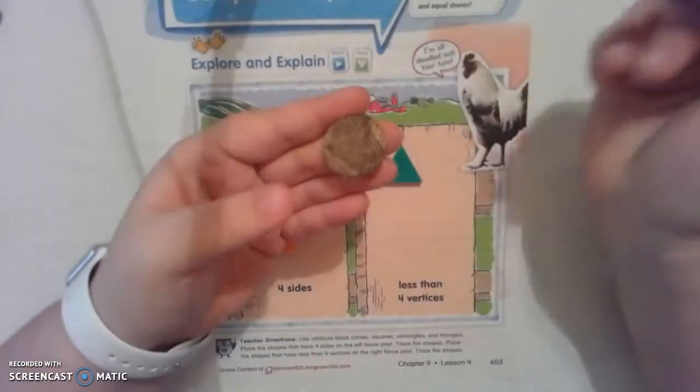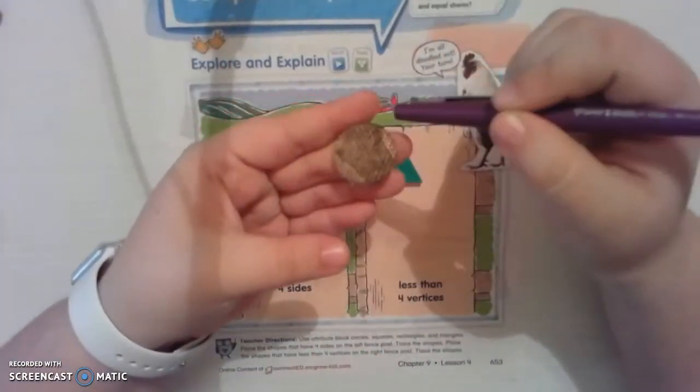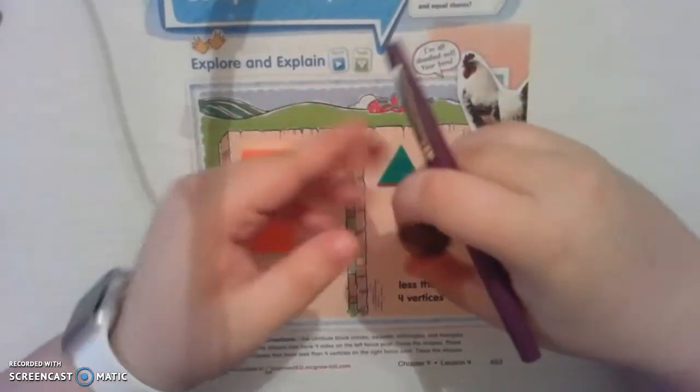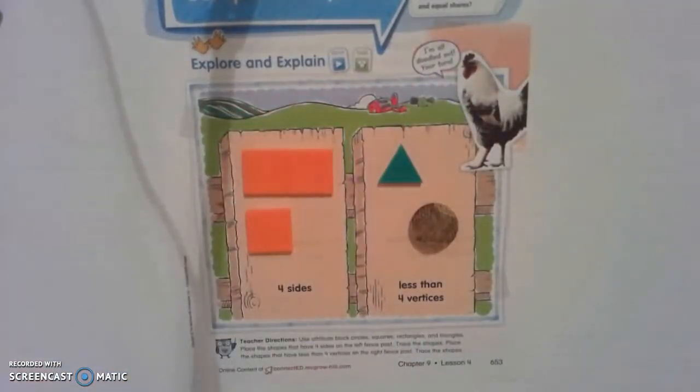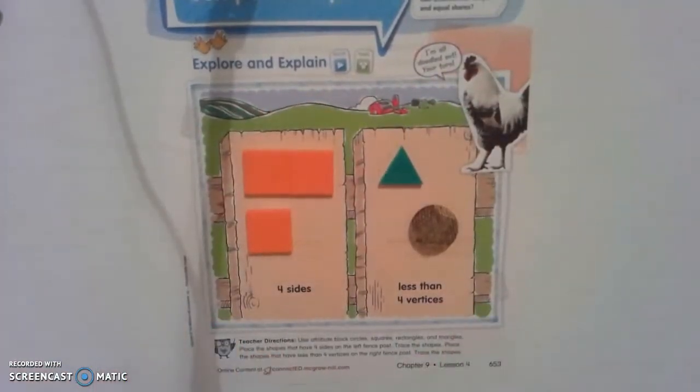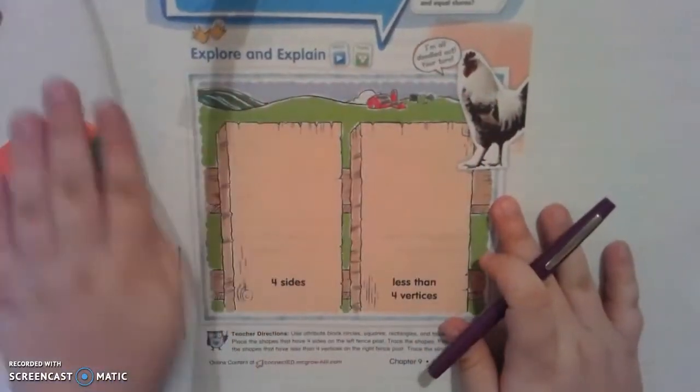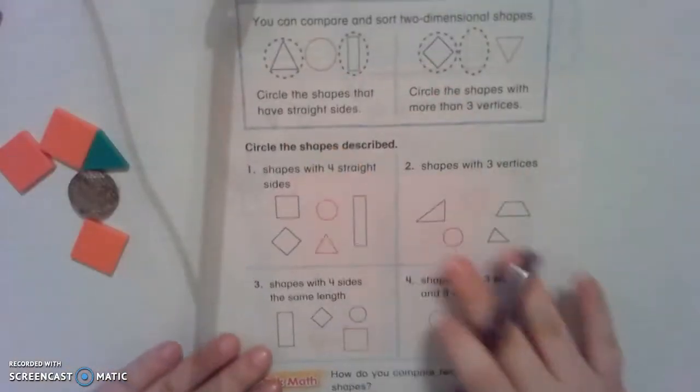And let's look at my circle. My circle has no sides or vertices, so that has less than 4 vertices. So this should be what your page looks like. If you want to, you can go ahead and draw over it, or if you just want to do it like this, that's okay too. Okay, we're going to clear it off and flip it over to the other side.